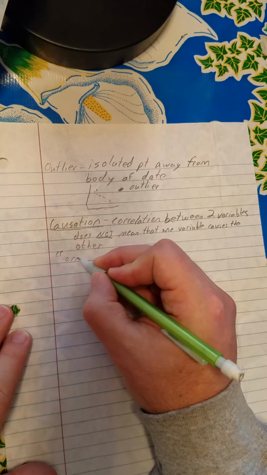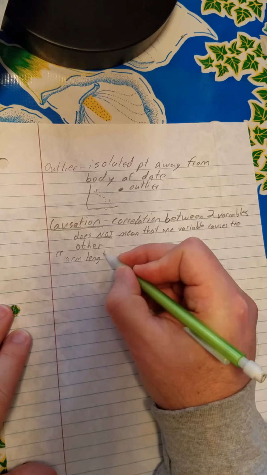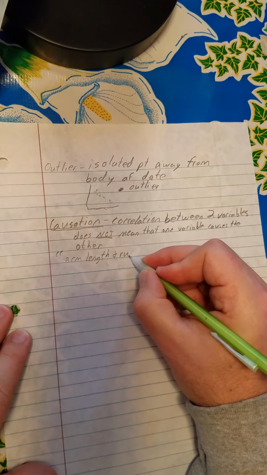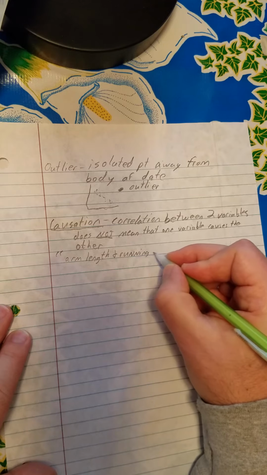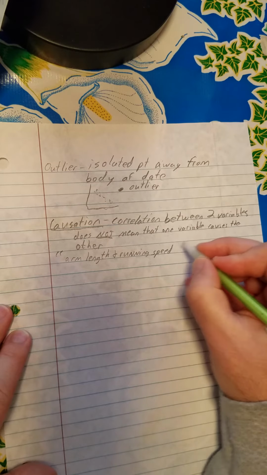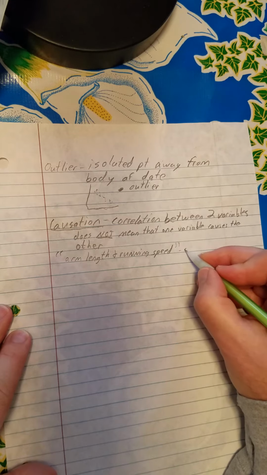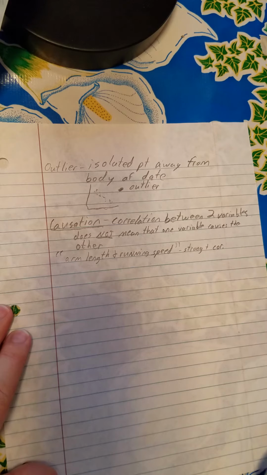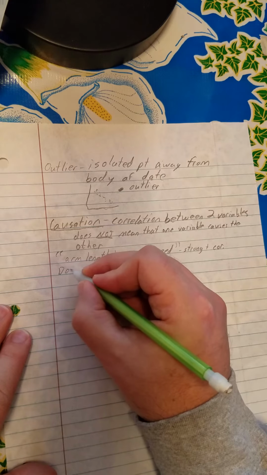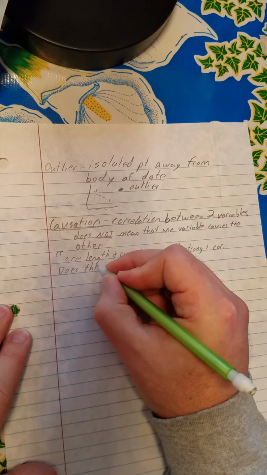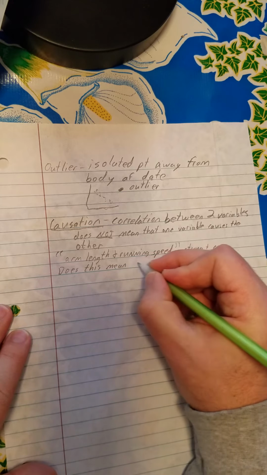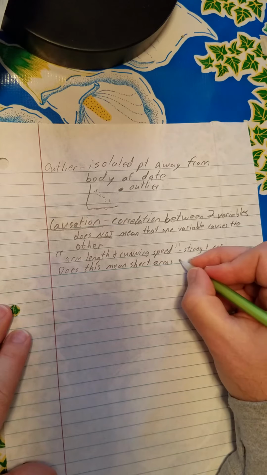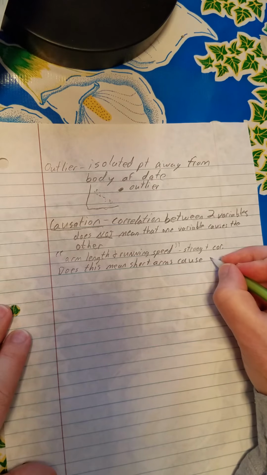For example, let's say I did an IA and I found that arm length and running speed had a strong positive correlation. Here's two questions then. Does this mean that short arms cause a reduction in speed?